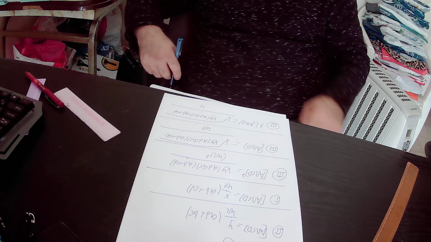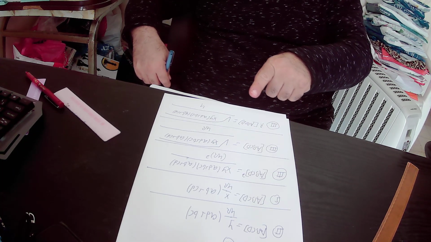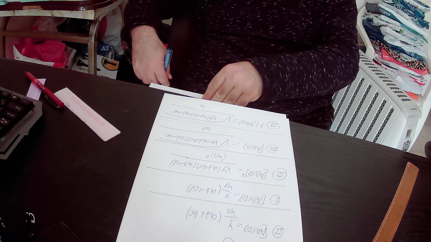Then we will divide by the area of quadrilateral ABCD, and we will get the radius R that we are looking for.